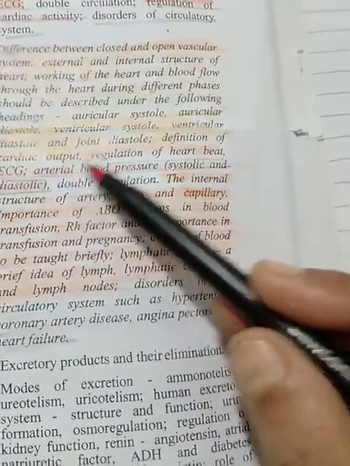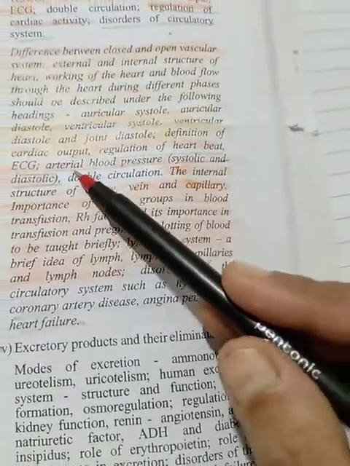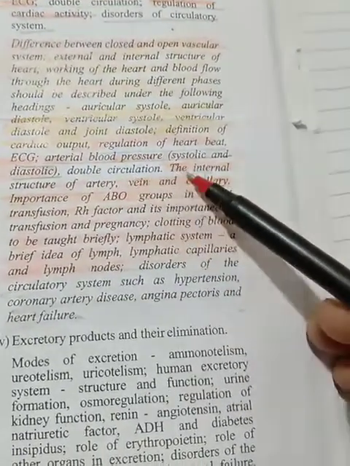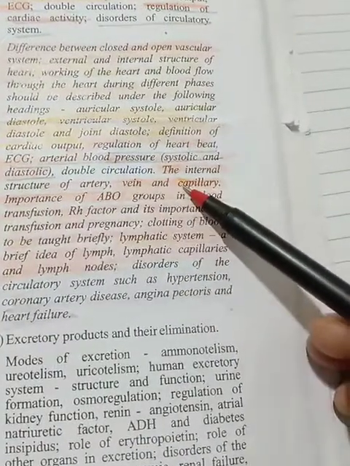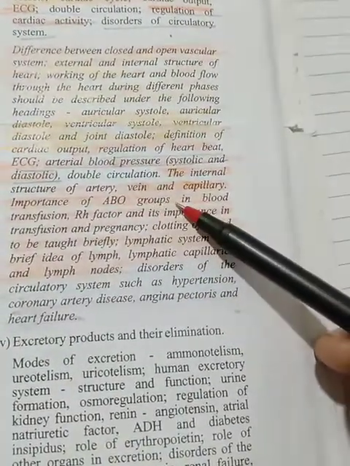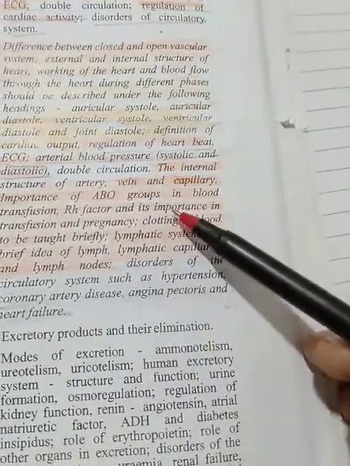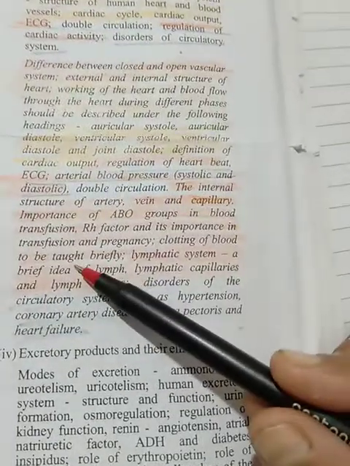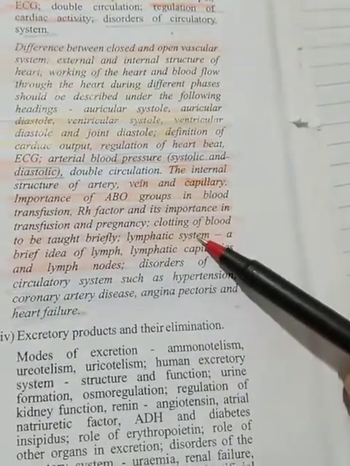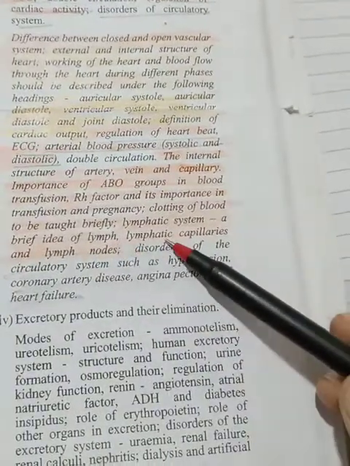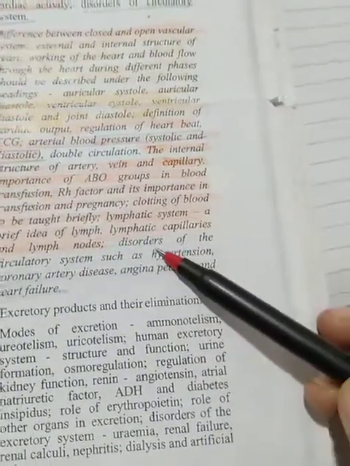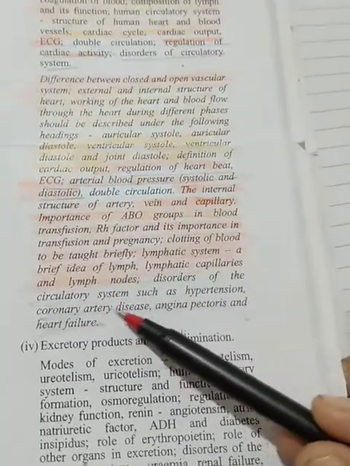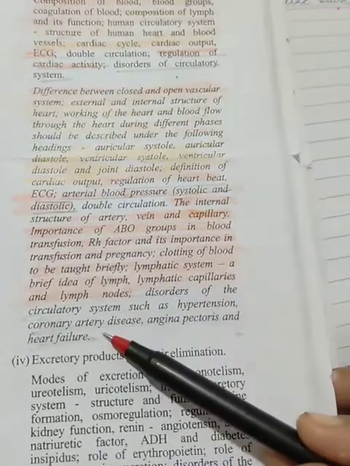Definition of cardiac output, regulation of heartbeat, ECG, arterial blood pressure, systolic and diastolic, double circulation, internal structure of artery, vein and capillary, importance of ABO groups in blood transfusion, Rh factor and its importance in transfusion and pregnancy, clotting of blood to be taught briefly, lymphatic system, a brief idea of lymph, lymphatic capillaries and lymph nodes, and finally we had the disorders of circulatory system such as hypertension, coronary artery disease, angina pectoris and heart failure.